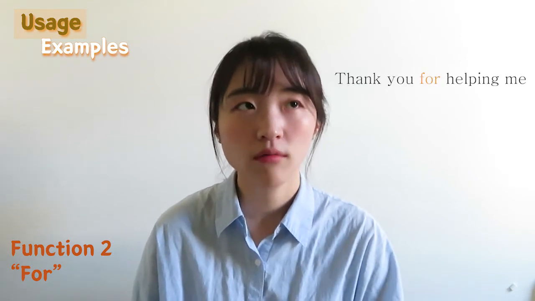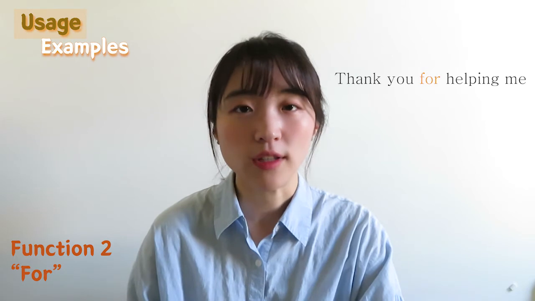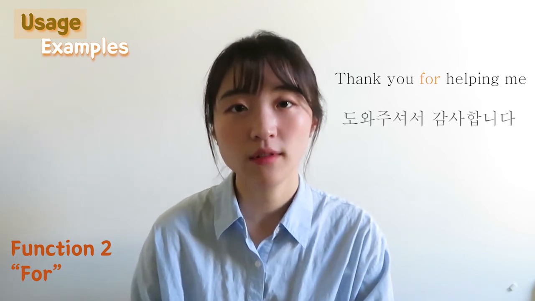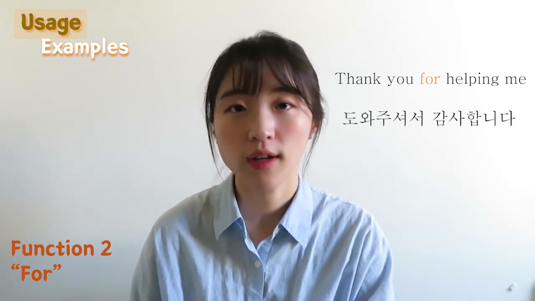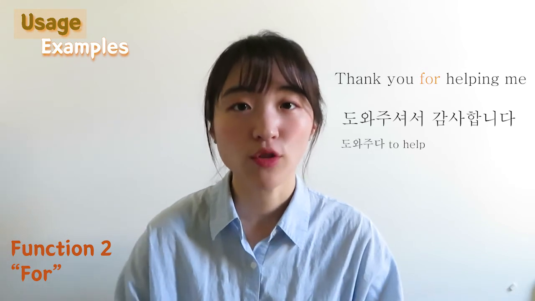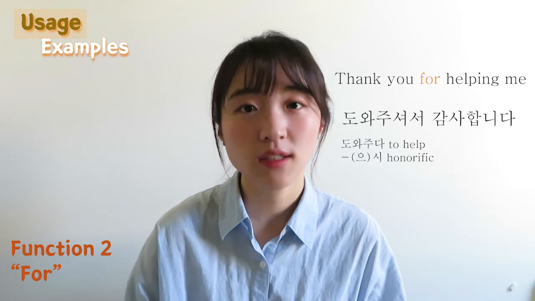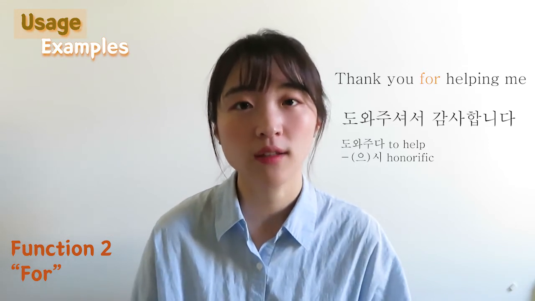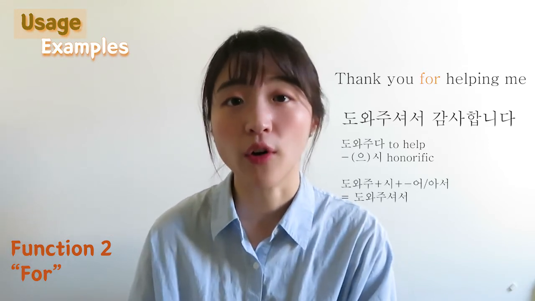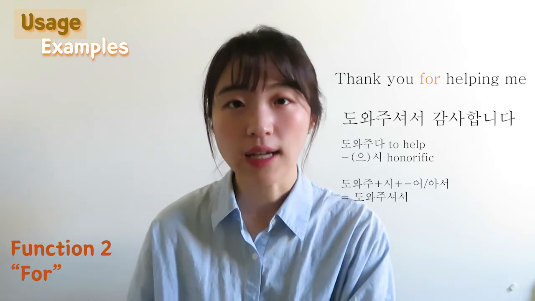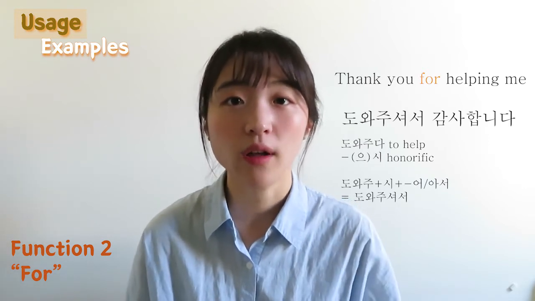Thank you for helping me. If you translate that into Korean, it becomes 도와주셔서 감사합니다. 도와주다 means to help. And I did add 시, which is an honorific, with 셔서 감사합니다. Thank you for helping me.